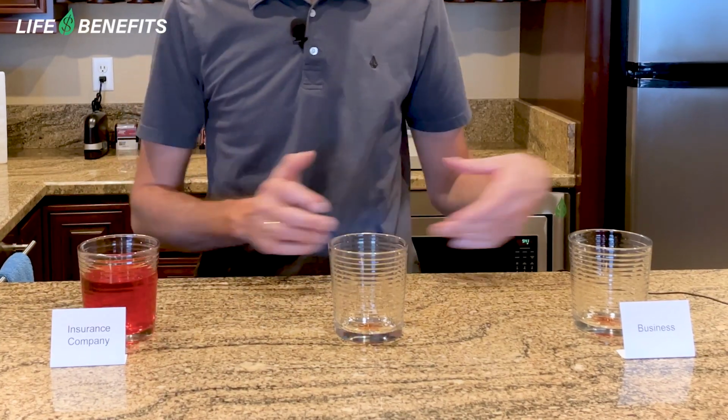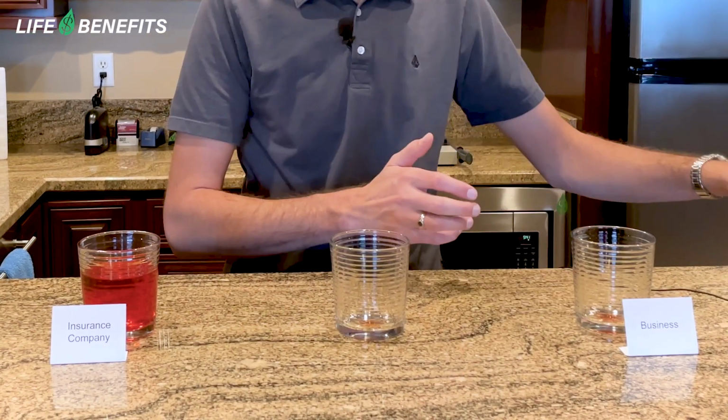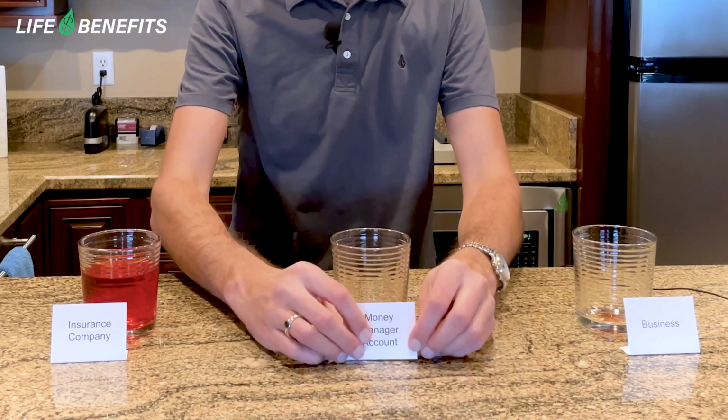But as cash value builds up and they don't necessarily have personal expenses, the question comes up, can you use this policy loan for business purposes or even for an investment? The answer is yes. And we'll look at the flow of money here. The insurance company your policy is with is over here. Your business account is over here. And right here in the center, we have a money manager account.